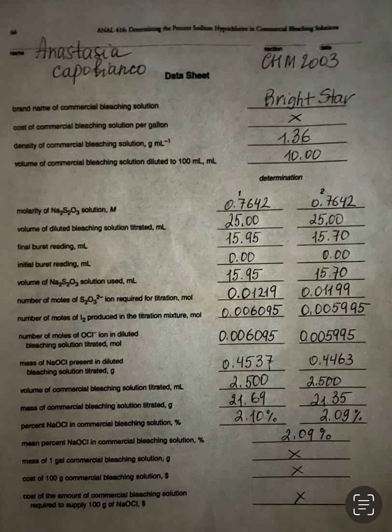What are we doing over here? As you can see, I have two determinations for determining the possible percent sodium hypochlorite in my bleach solution. For the name of my bleaching solution, I just wrote Bright Star. You have something different. We are not looking for the cost of the commercial bleaching solution per gallon. We are not going to be calculating any type of cost, the mass of 1 gallon of bleaching solution, or the cost of 100 grams.